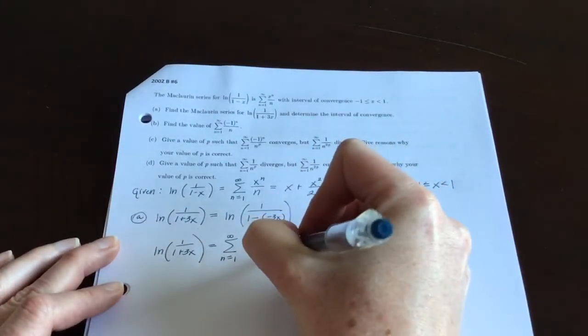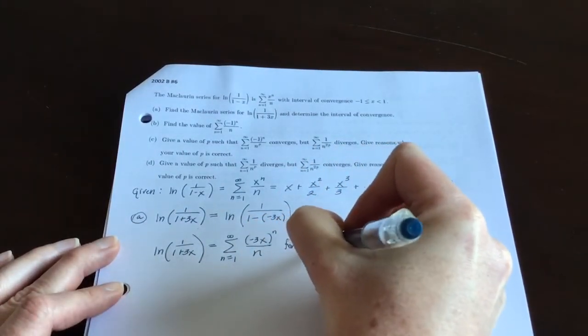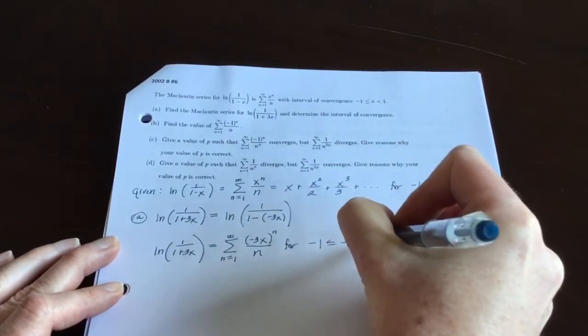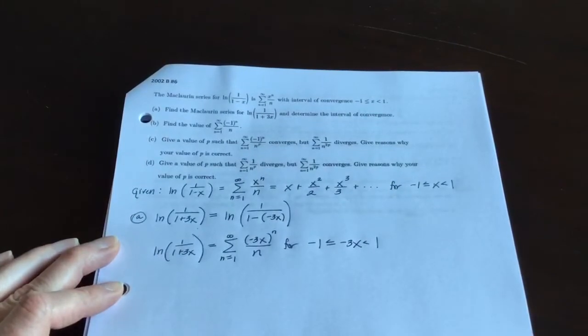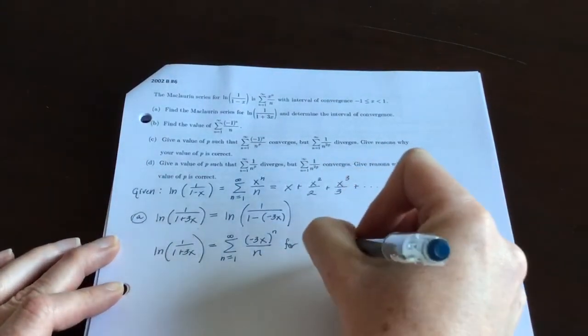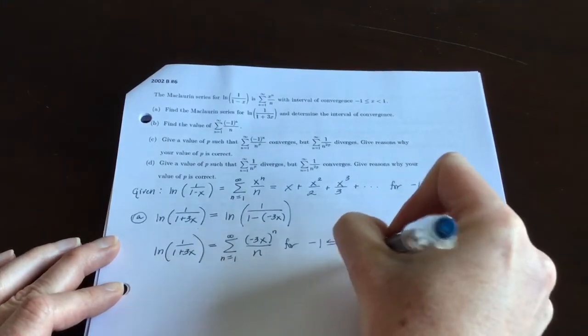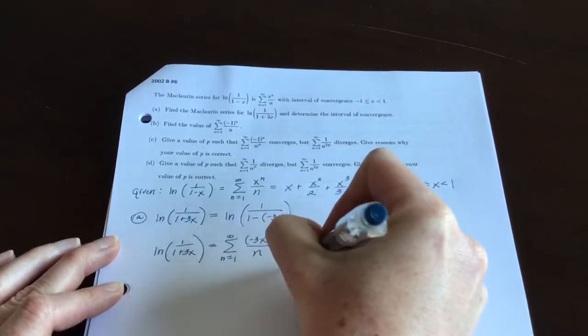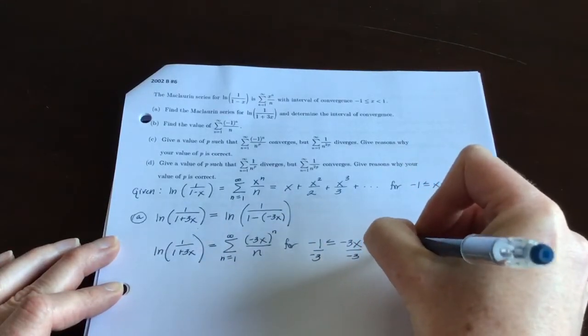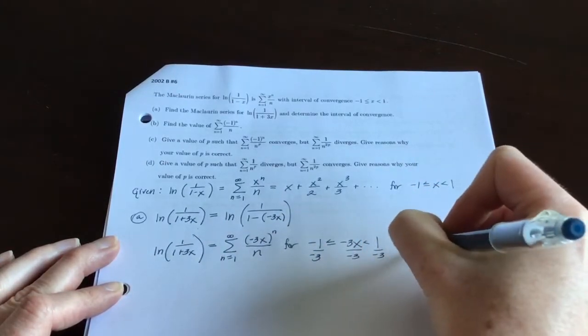So this would be true for, take that x, replace it with negative 3x. There you go, x values that satisfy this situation. So let's just isolate x, little algebra 1, divide everything by negative 3. Please remember, dividing or multiplying inequalities by negative numbers reverses the direction of the inequality.